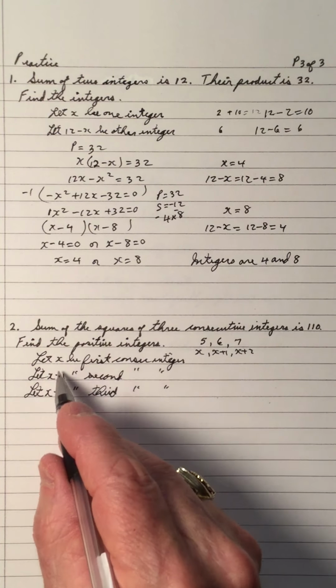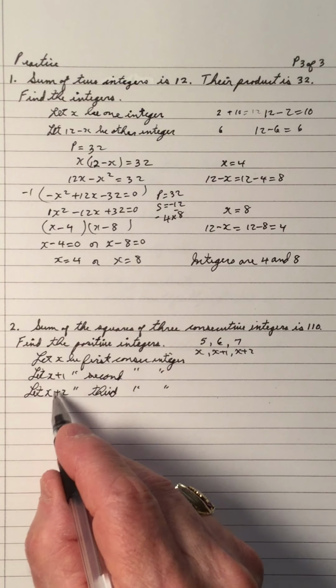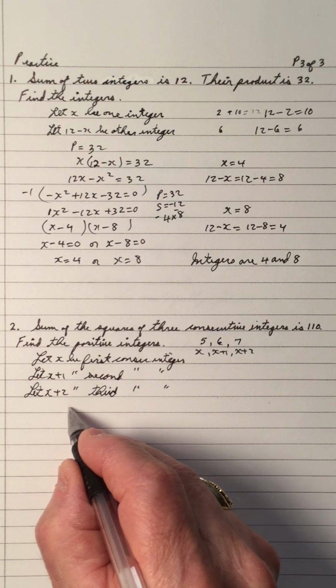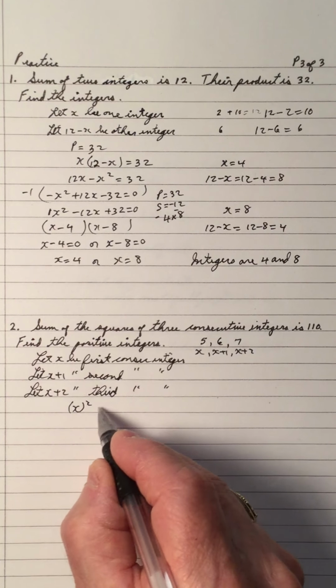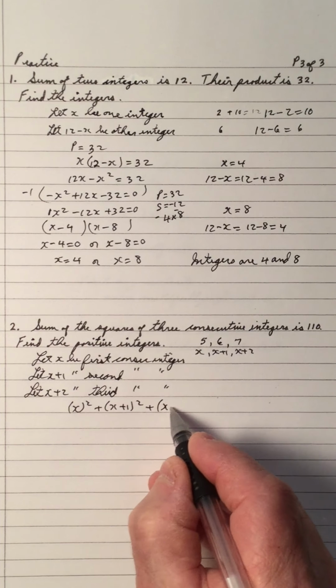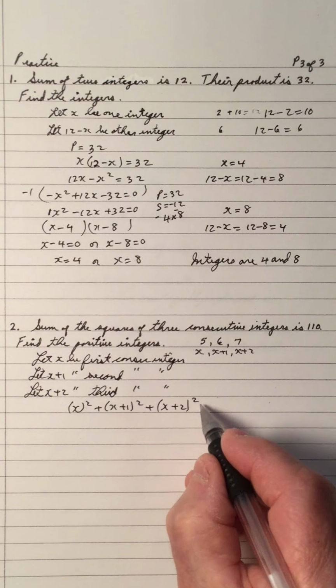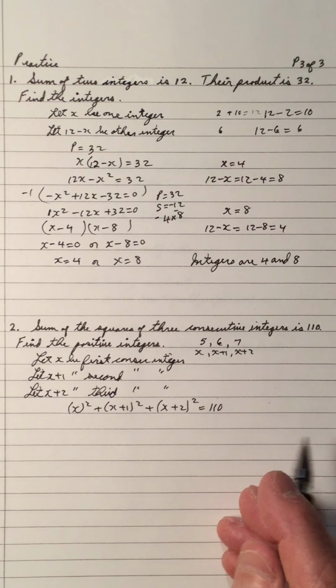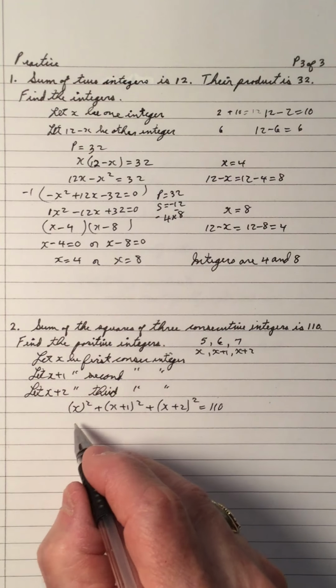And then it says these are all the integers: x, x plus 1, x plus 2, the sum of their squares. So the sum is add, so it's x squared, add on x plus 1 squared, add on x plus 2 squared, is equal to 110. So that's the equation. Now we have to simplify the equation.